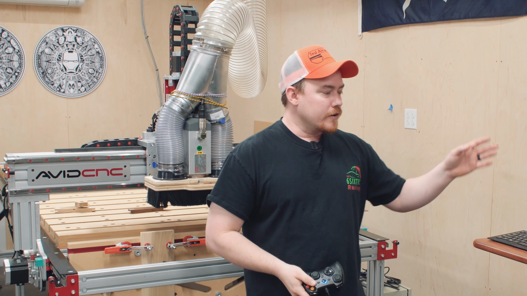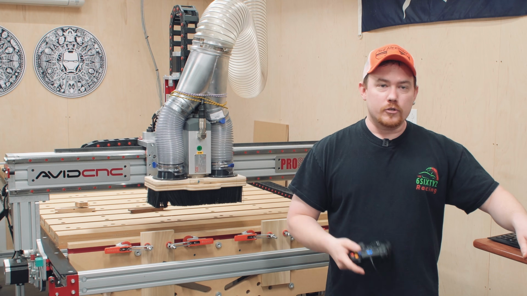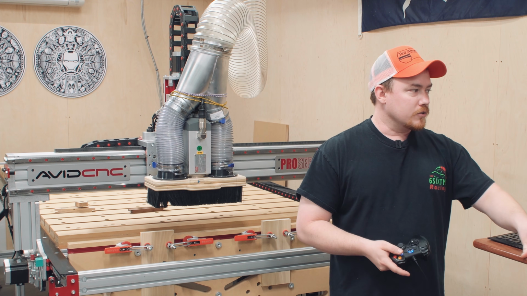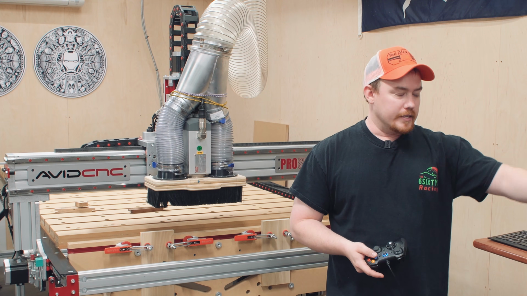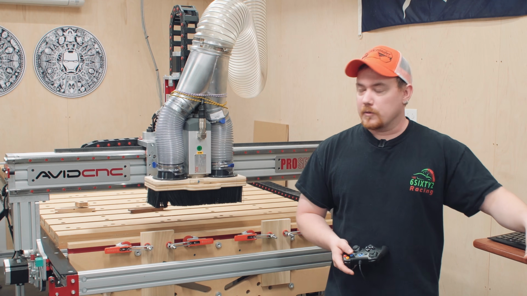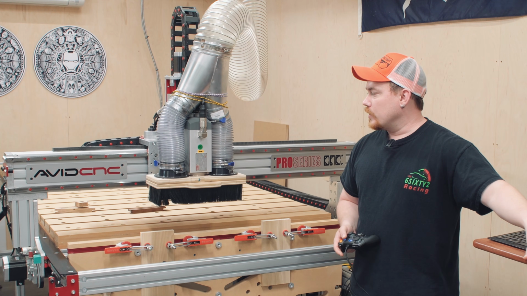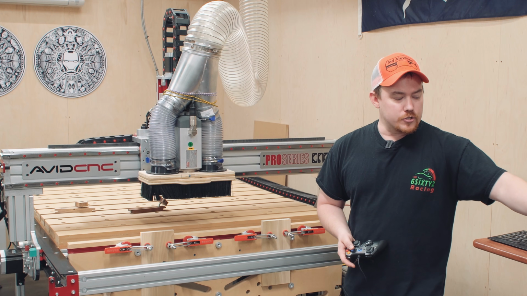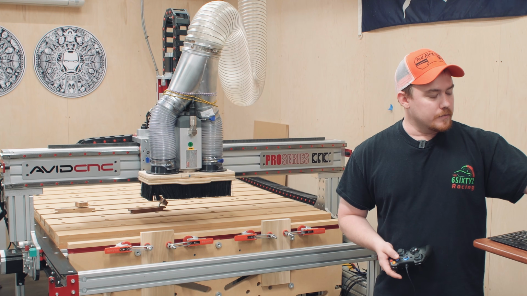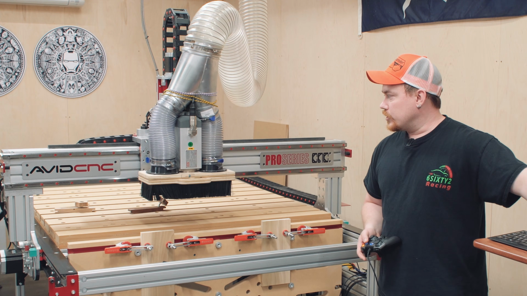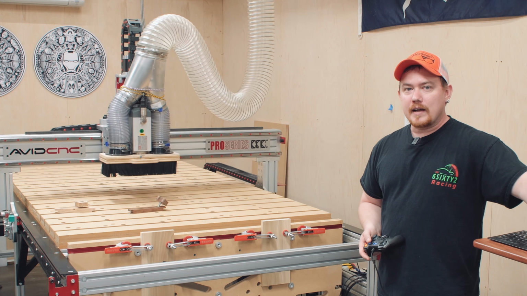So in Mach 4, if you press shift, you go from your jog rate to your rapid rate. So this is set up as a jog rate of 250 inches per minute, right? So if I move this away, that's 250 inches per minute. If I hold shift, it'll do the rapid rate, which is set to 1,000. So if I hit shift, it moves much faster.